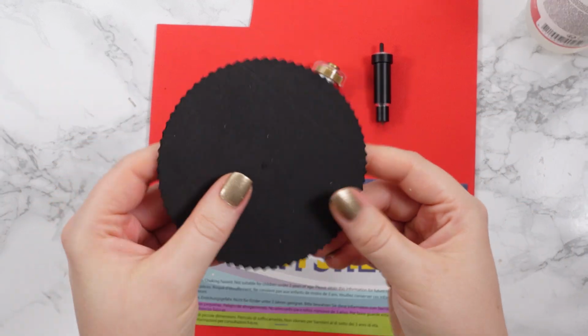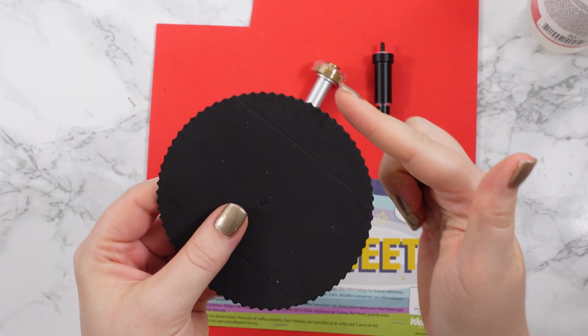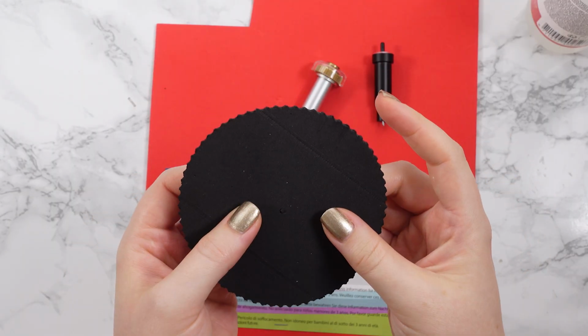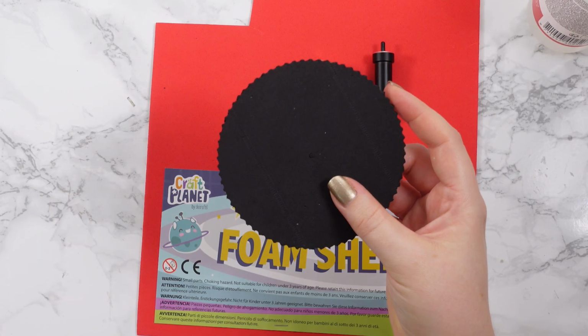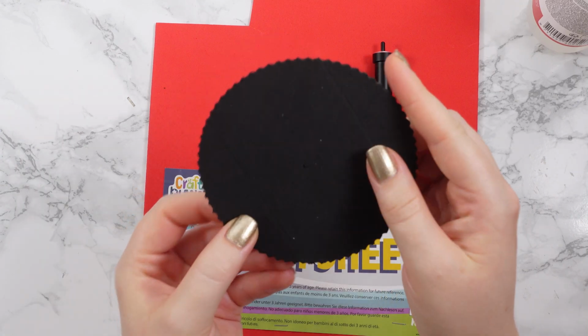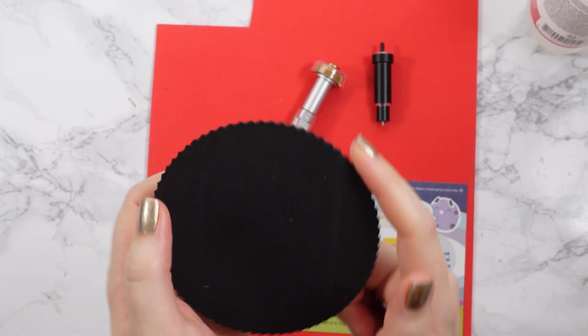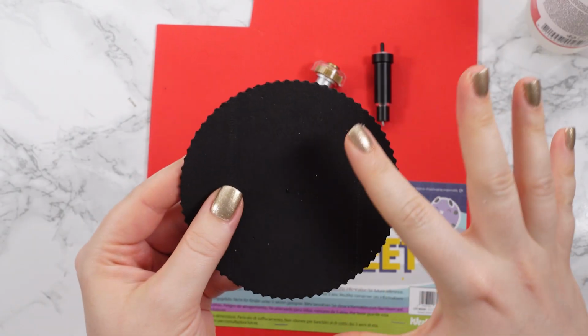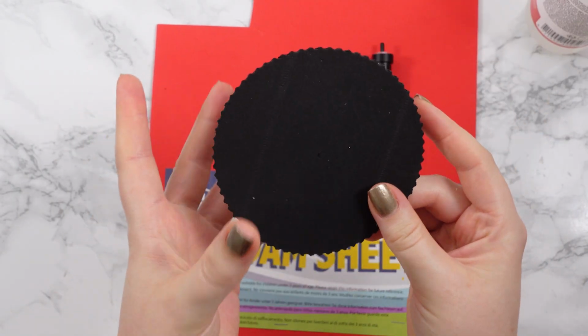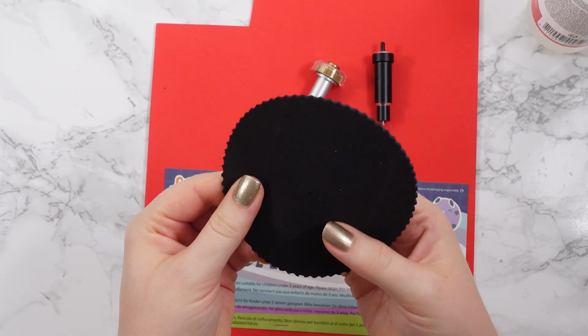You might find, especially with the deep point blade, that it kind of drags the foam a little bit. Now that doesn't really matter because we're only really using it as a way of getting our finger to have some grip on the wheel to make it easier to turn. So if it tears or doesn't do a perfect job, that's okay, it won't matter.